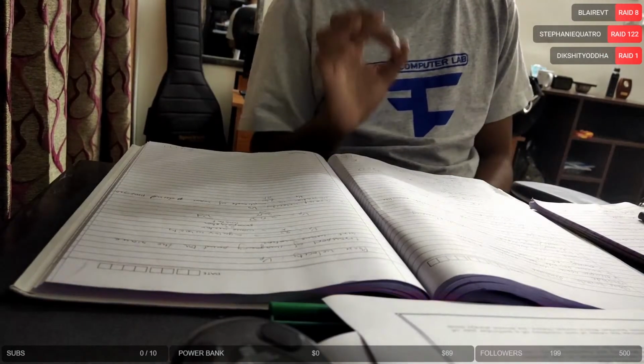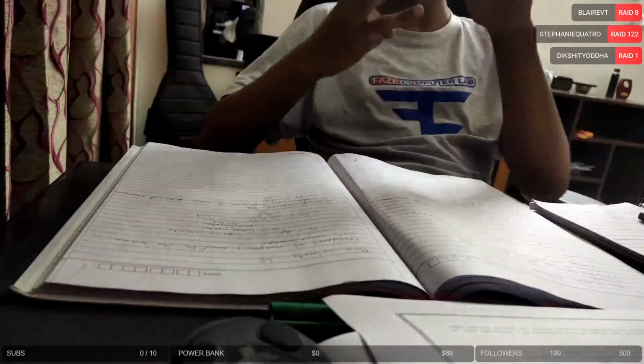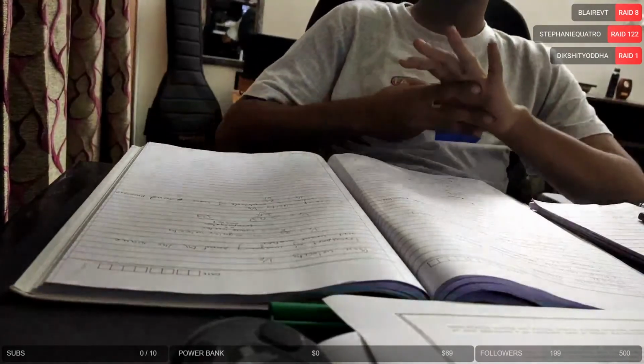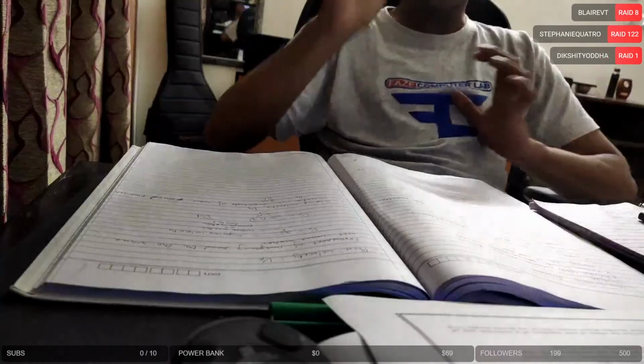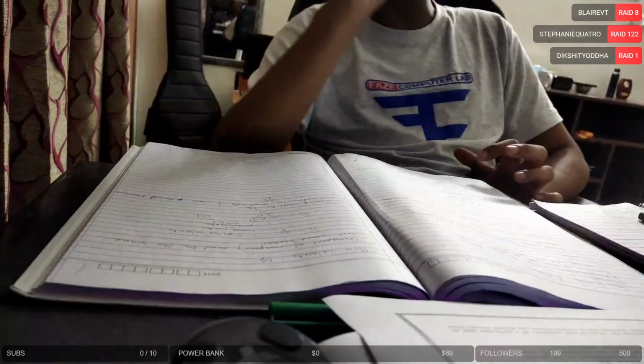E is equal to 1.6, and also the rest mass.